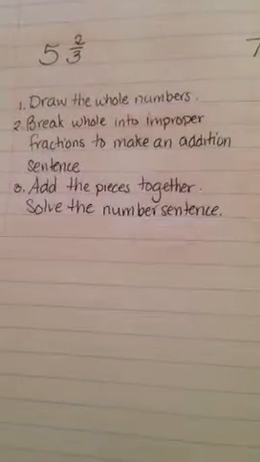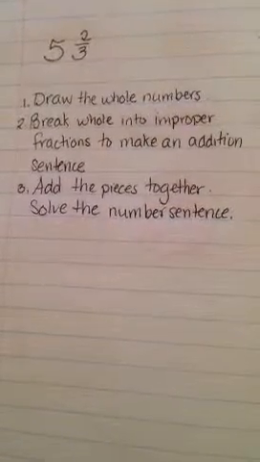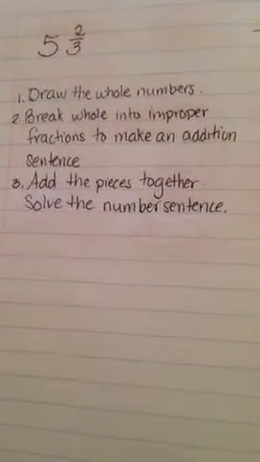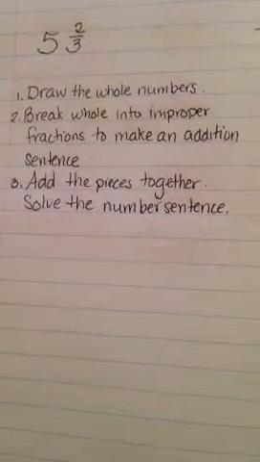Hey guys, so today we're going to work on changing these mixed numbers to improper fractions, and these are some of the notes we had in class. So if you didn't get a chance to write it down, you can take a moment now. You can just pause it and jot it down.